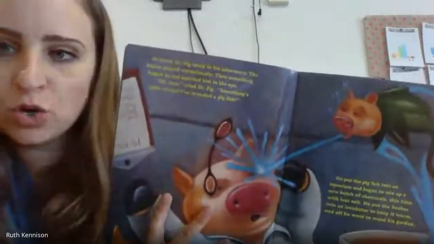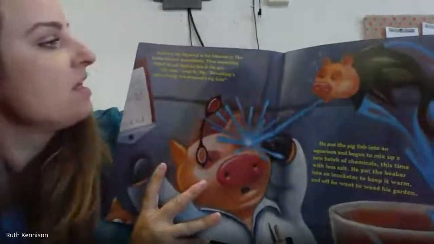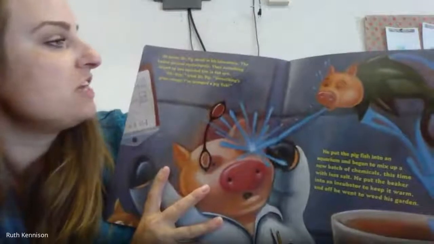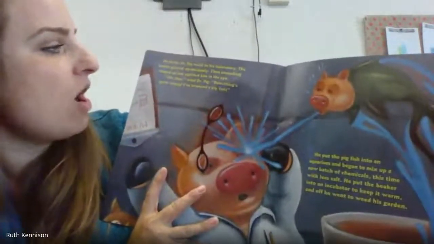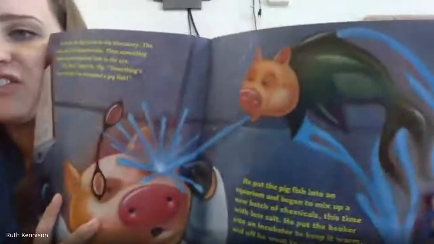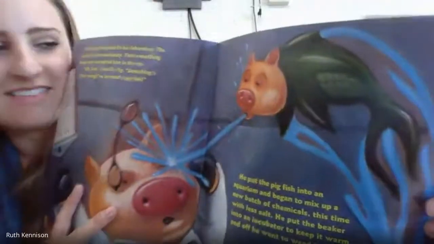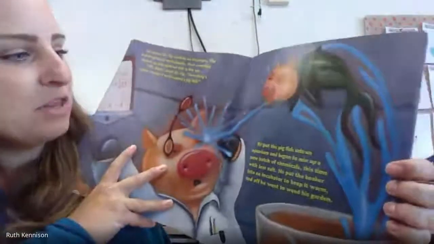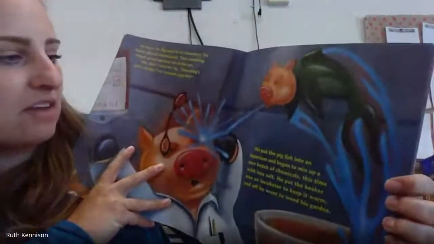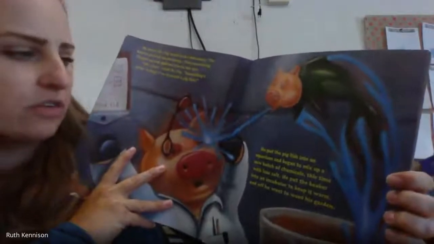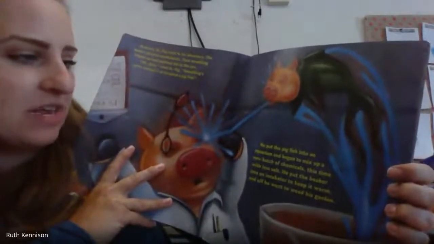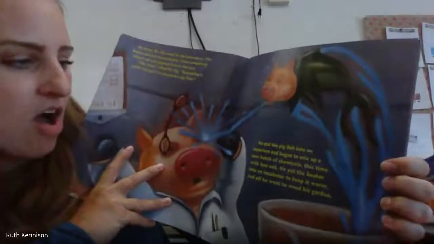The beaker glowed mysteriously. Then something leaped up and squirted him in the eye. Oh dear, cried Dr. Pig. Something's wrong. I've invented a pigfish. He put the pigfish into an aquarium and began to mix up a new batch of chemicals, this time with less salt. He put the beaker into an incubator to keep it warm, and off he went to weed his garden.